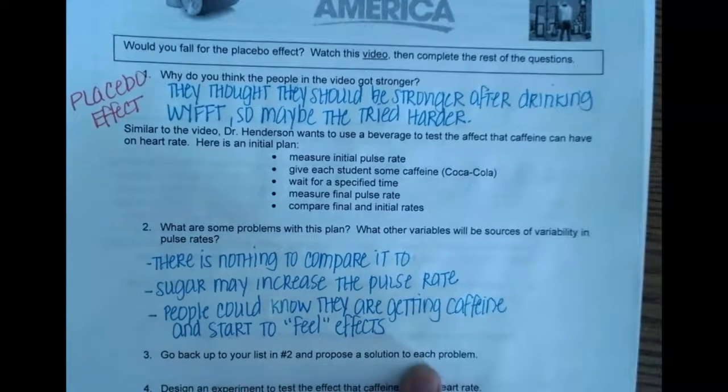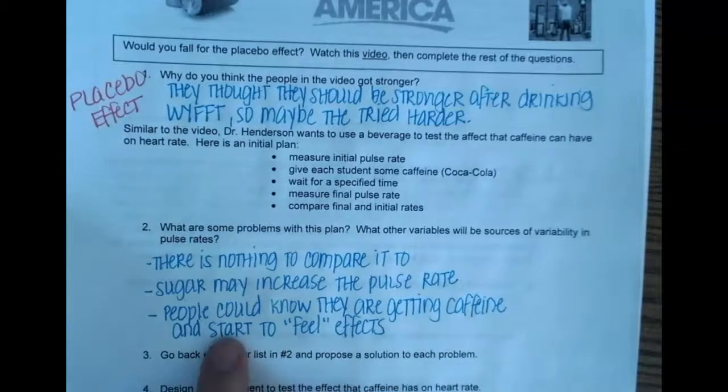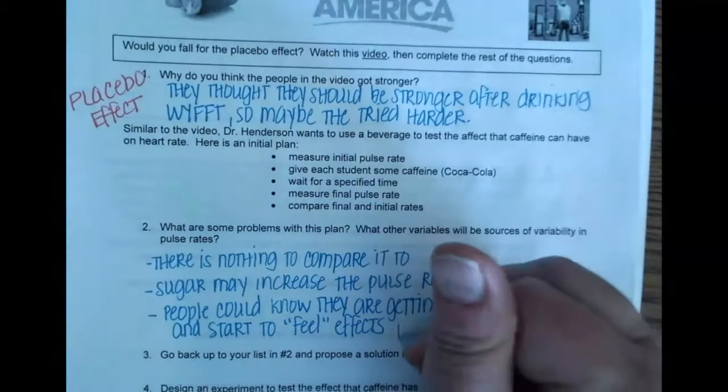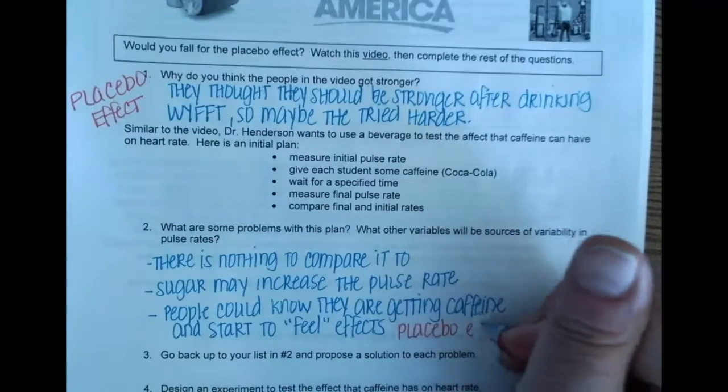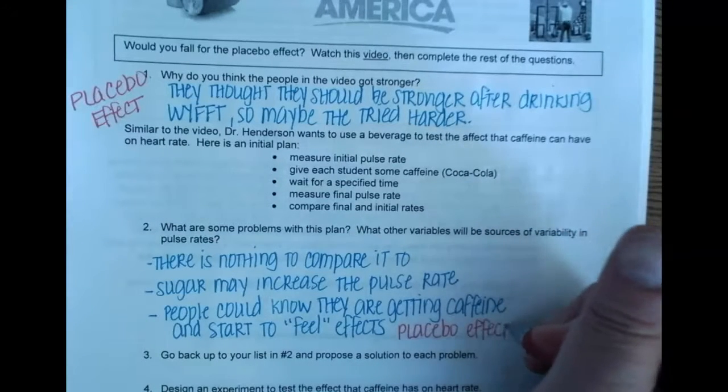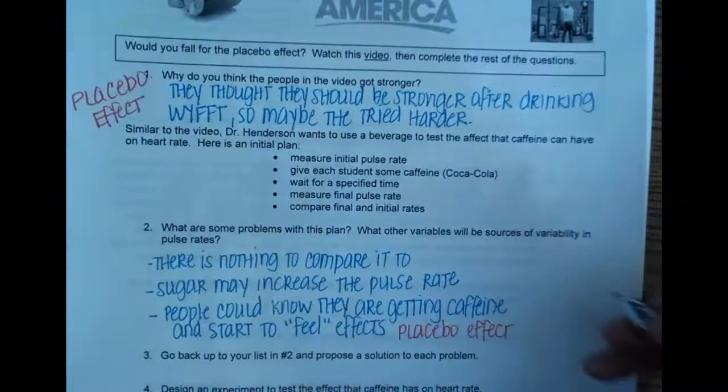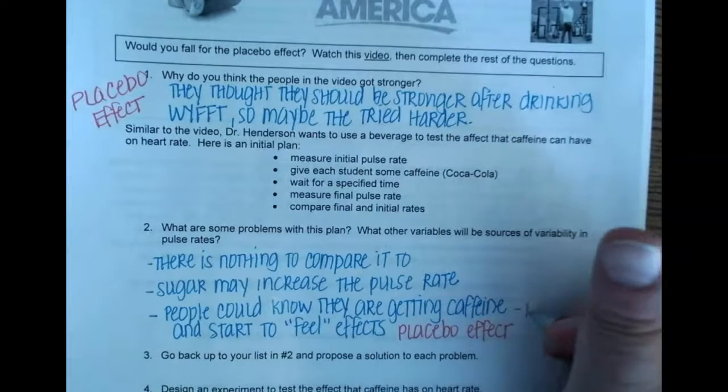So we're going to list a proposed solution to each of these. So people could know they're getting caffeine and feel the effects. That's your placebo effect right there. It's not real. But one way you can help this from happening is you can do something called blinding.